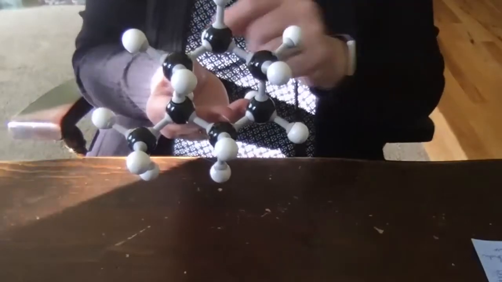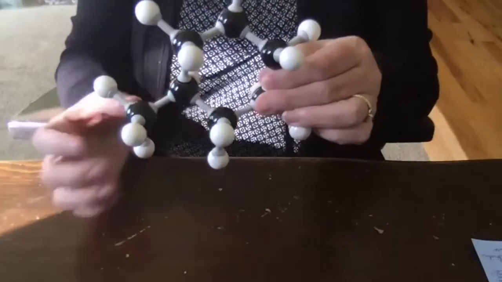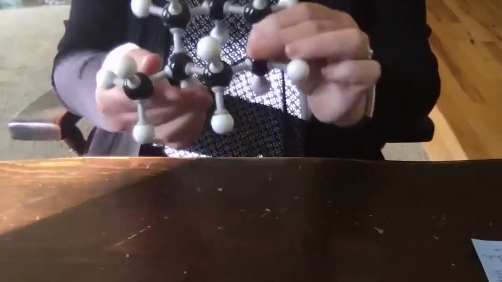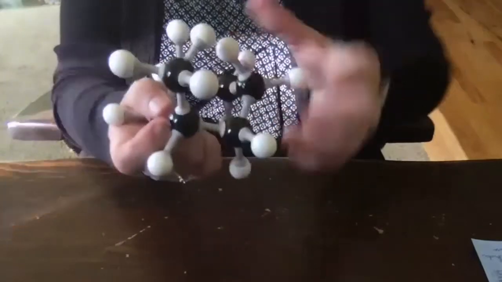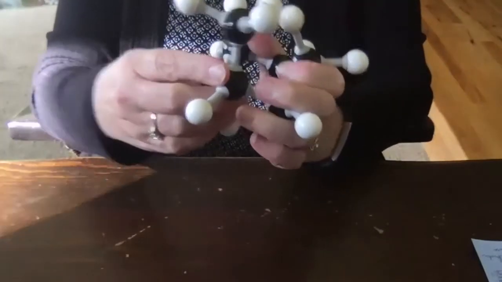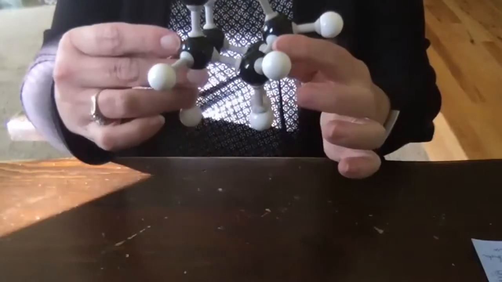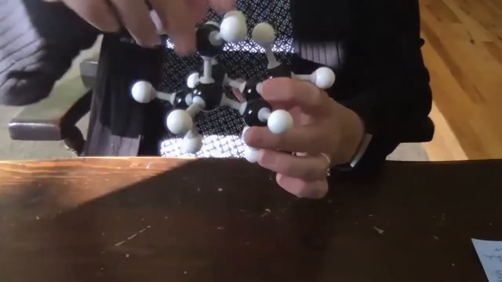So it's going out from the ring. And here's the methyl group right here. Maybe hard to see. Okay, now if we do a ring flip, so the one that puckered up puckers down, and the one that puckered down puckers up, you can see that our methyl group has moved into the axial position.